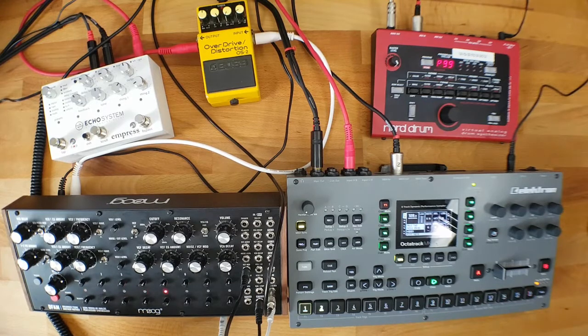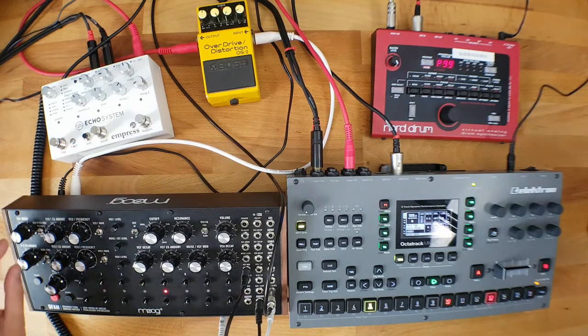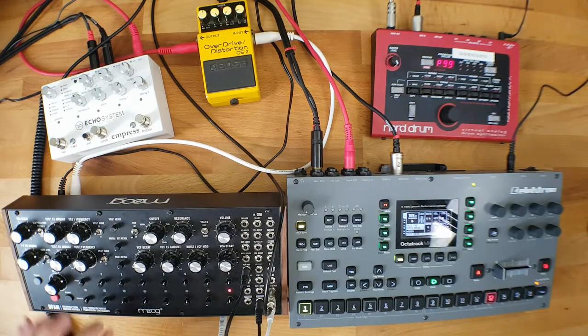So another thing that I really like, and that's also part of the design of the DFAM, is of course the second oscillator, and currently both are sending or receiving pitch values from the sequencer.